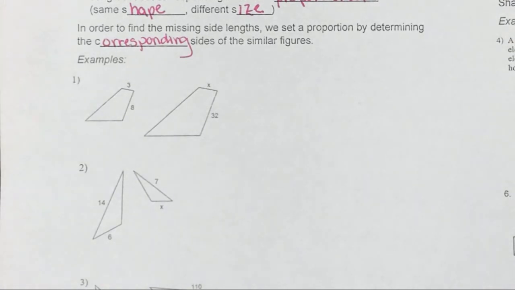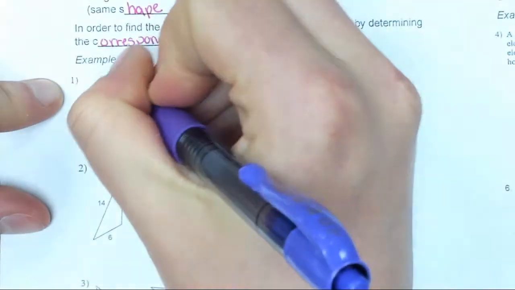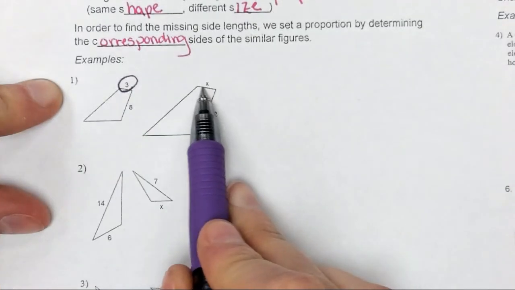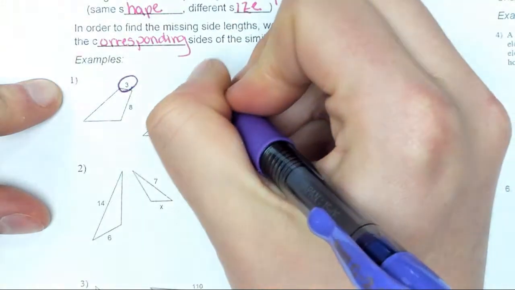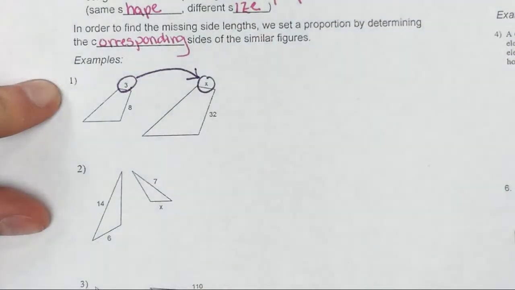All right, so if I look at example 1, the corresponding sides, again, are like the shortest side of one figure, the longer side of one figure. And the easiest way to do this, I think, is to draw an arrow from left to right, linking the corresponding sides together. So in the first example, 3 is the shortest side of that quadrilateral. So 3 is going to correspond with the shortest side of this quadrilateral, which is x. And so I like to draw an arrow linking those two together.